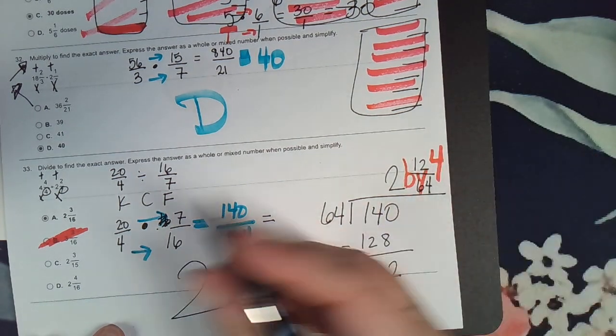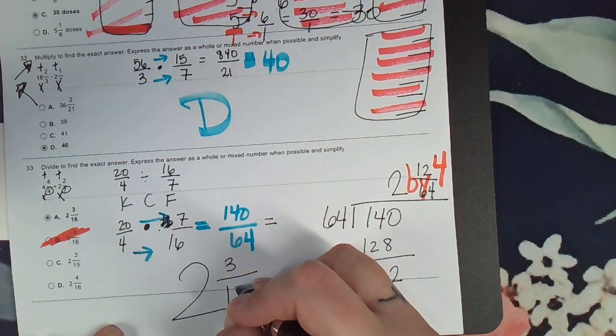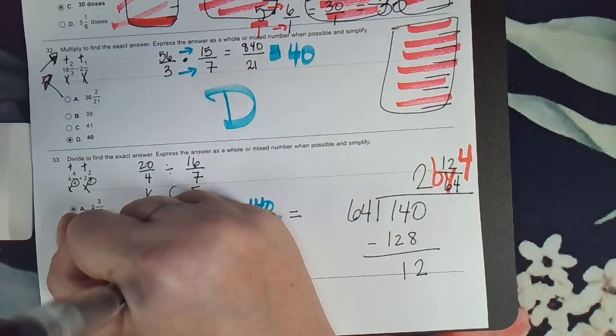2 and 12 divided by 4, 3 over 64 divided by 4, 16. Hey, 2 and 3/16.